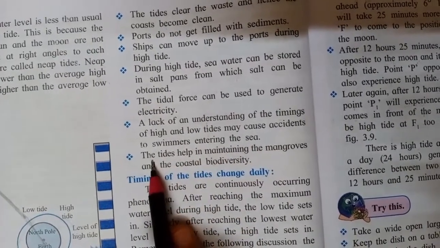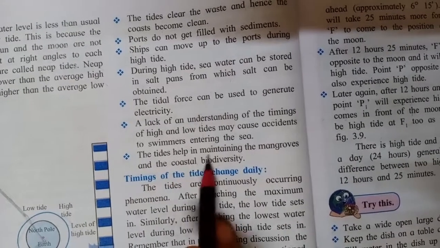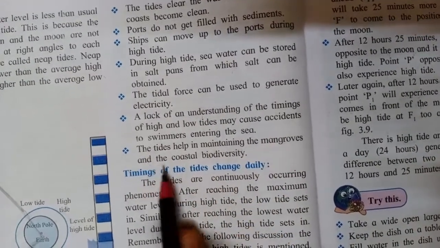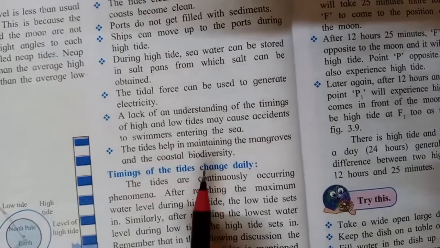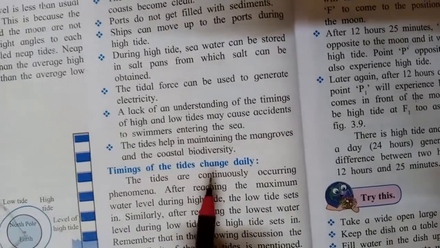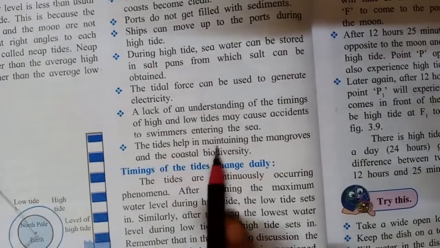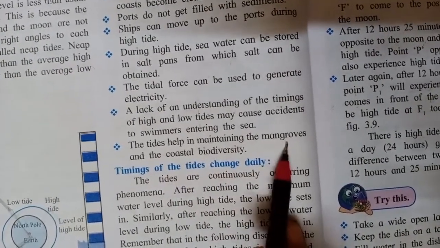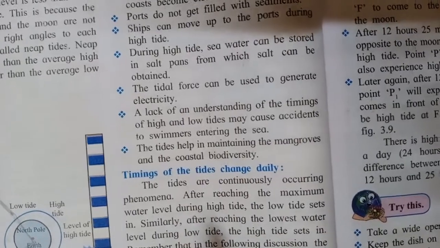And the last point we are going to study: the tides help in maintaining the mangroves and the coastal biodiversity. Mangroves are the plants, the trees, which are found near the coastal area. So the tides help to maintain these mangroves and the coastal biodiversity.